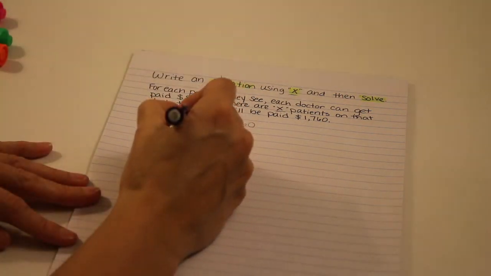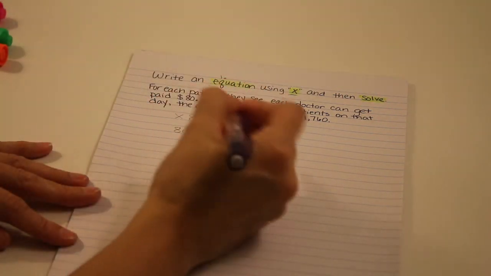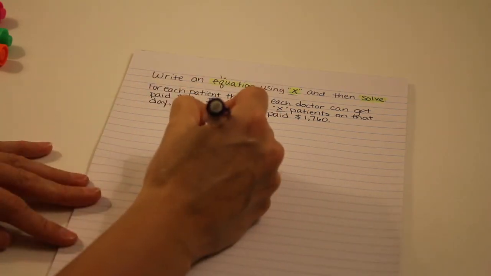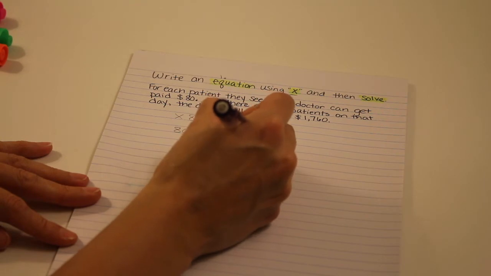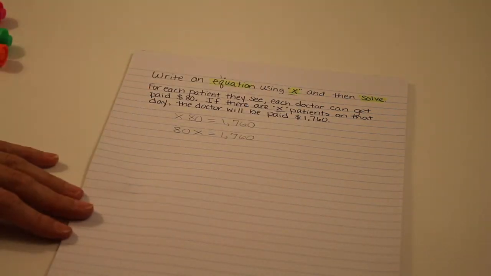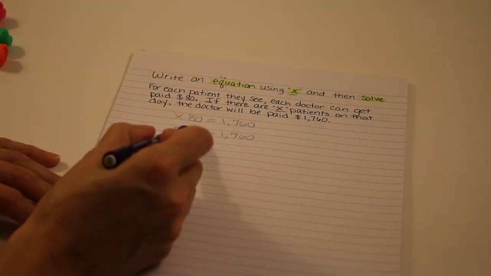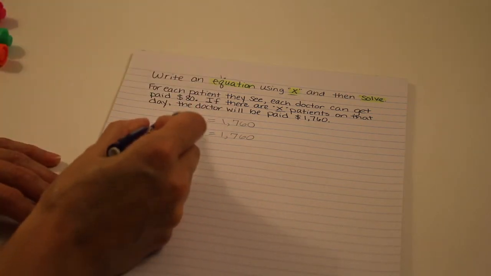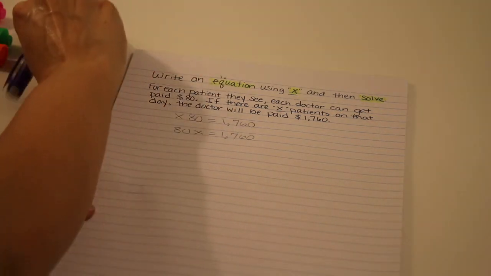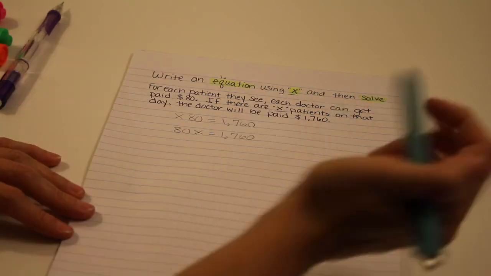You could also write it as $80X, with X as your variable, equals 1,760. Both of these are correct, and they both mean the same thing. When there is no operation between the number and the variable, you are multiplying. Okay? So I'm going to write that as a note on the side.